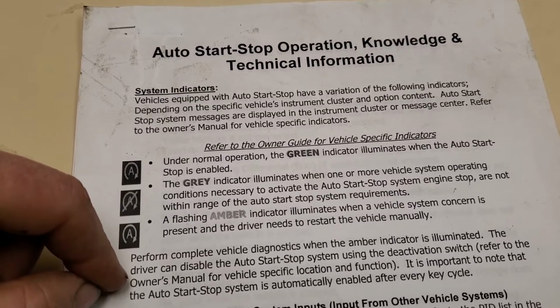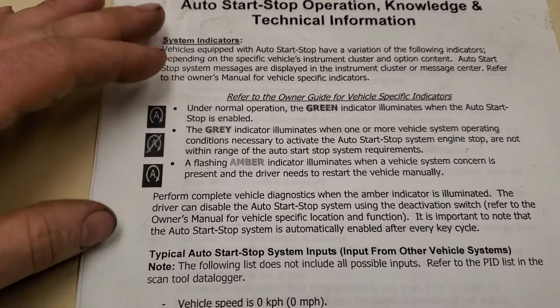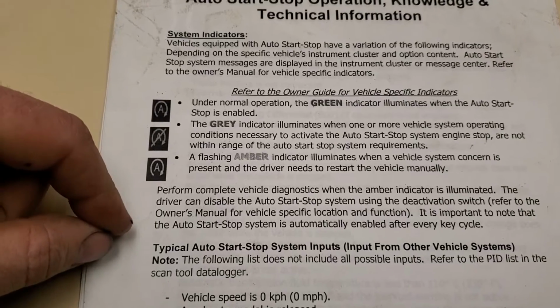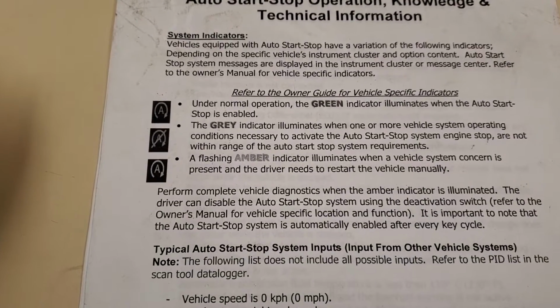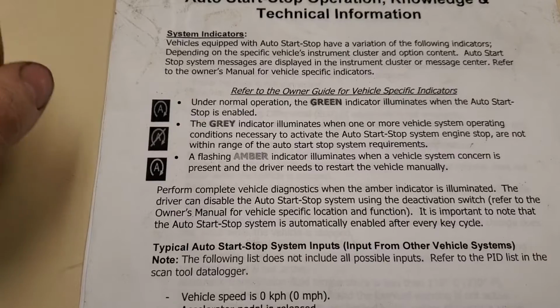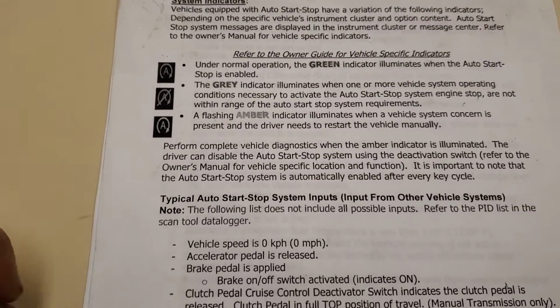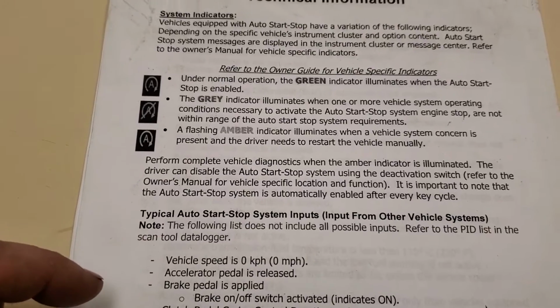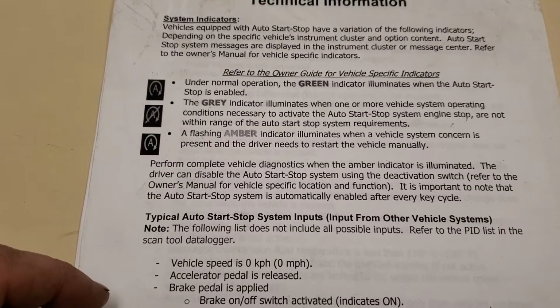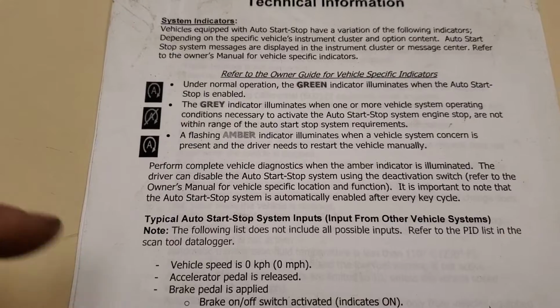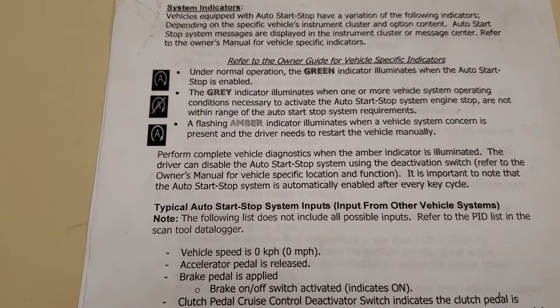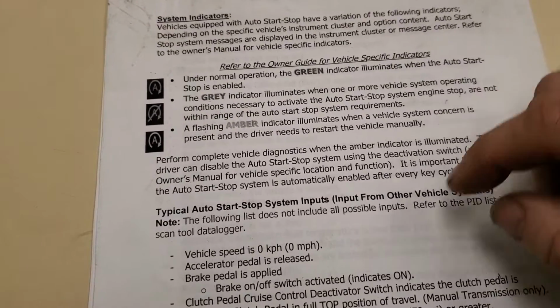The driver can disable the auto start stop system with the activation switch. Refer to the owner's manual for vehicle-specific location and function. It is important to note that the auto start stop system is automatically enabled after every key cycle. Typical auto start stop inputs from other vehicle systems. Note, the following list does not include all possible inputs. Refer to PIDs list in the scan tool data logger.